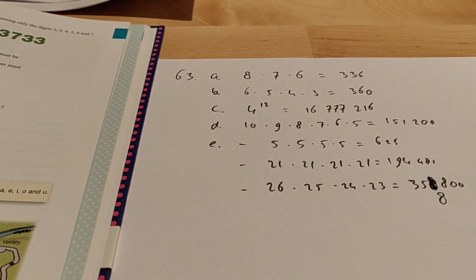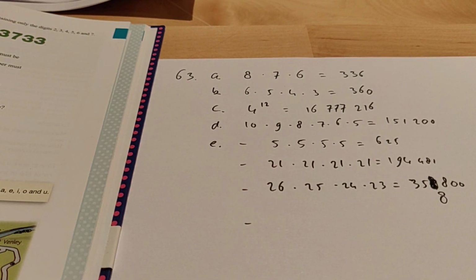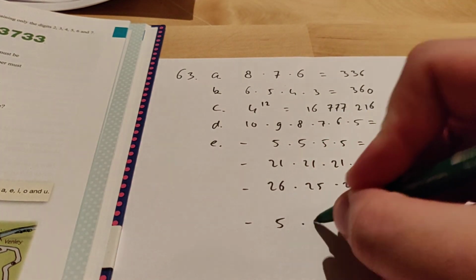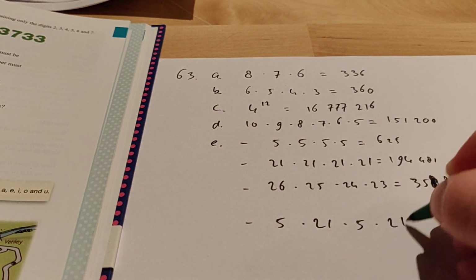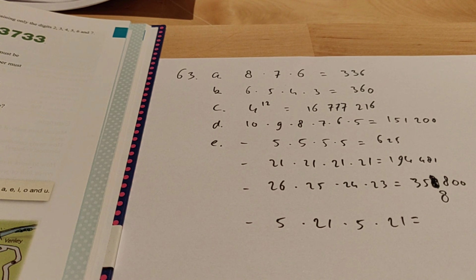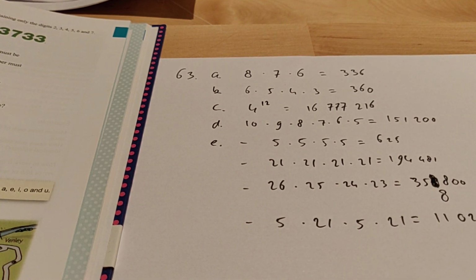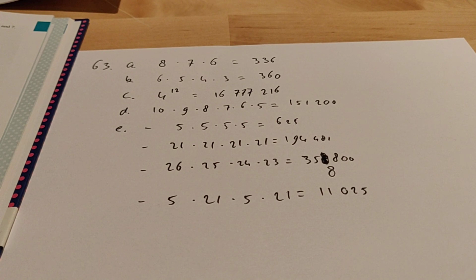And for the last sub-question, she chooses the order vowel, consonant each time. The question does not say that you cannot repeat them, so I'm going to assume that we can repeat them. So it's going to be 5 times 21 times 5 times 21. So let's see what that is. 5 times 21 times 5 times 21 is 11,025. That's how many codes you can make then.